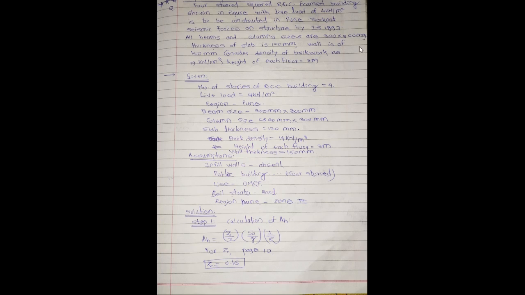All beam and column sizes are given as 300 by 300 mm. Slab thickness is given as 120 mm. Wall thickness is given as 150 mm. Considering brick density as 19 kN per meter cube, height of each floor is given as 3 meter. Here, a four-storied square RCC frame structure is given.